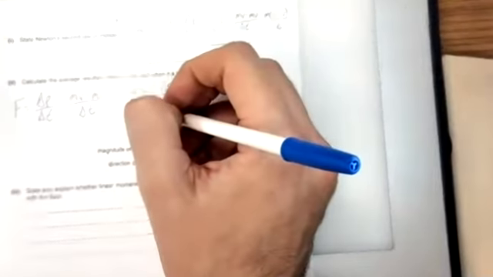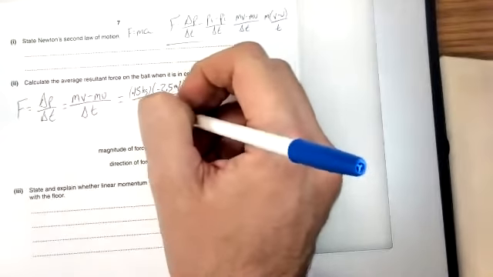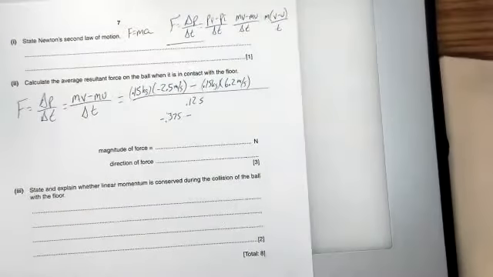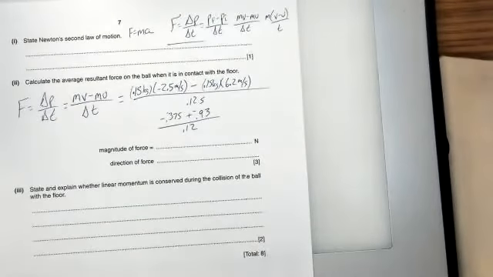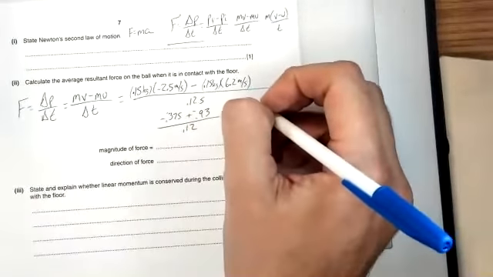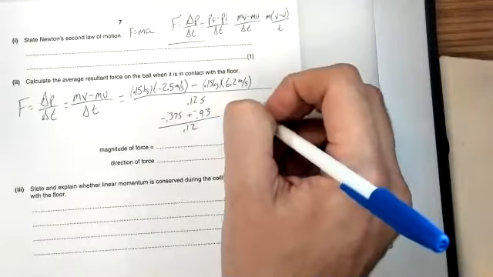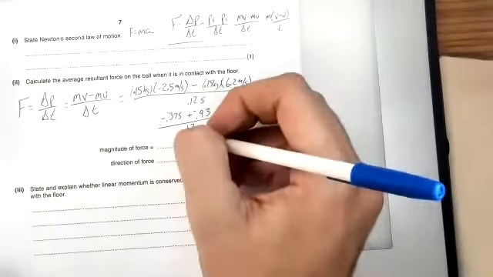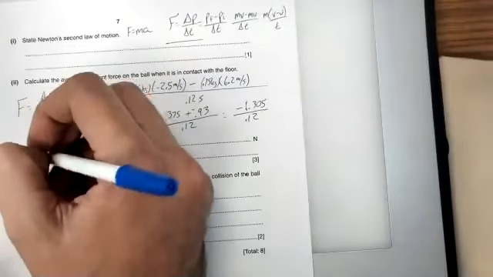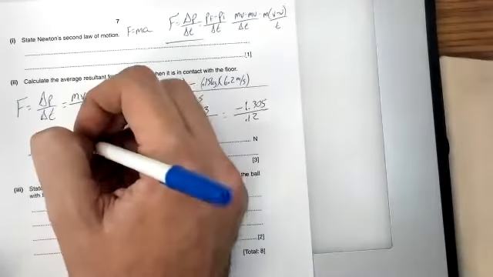So I get negative 0.375, 0.93 over 0.12. 0.93 plus 0.75 is negative 1.305. I get calculator value negative 10.875 newtons.